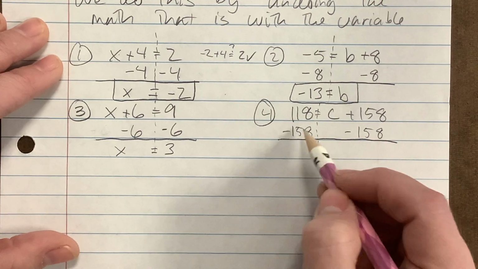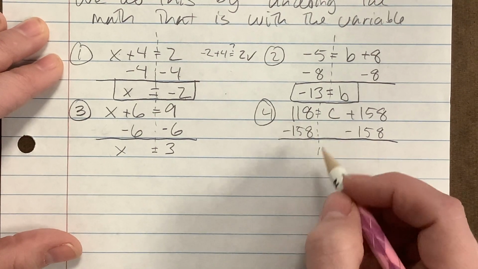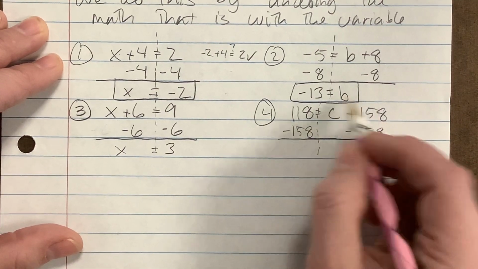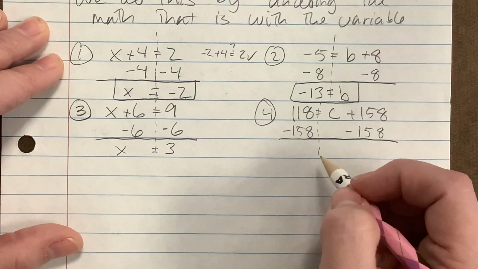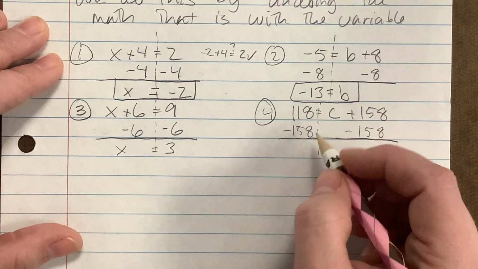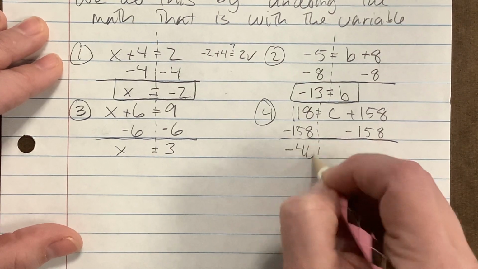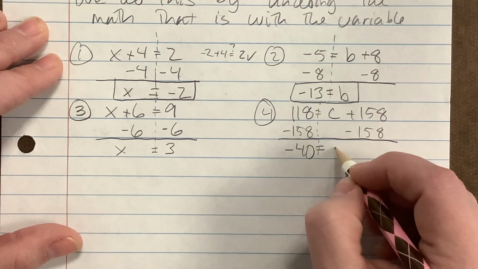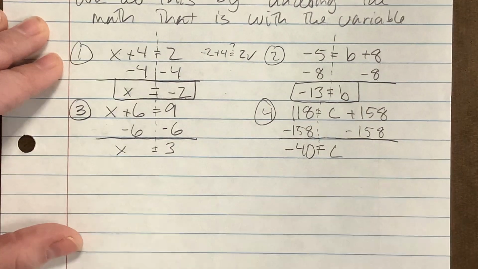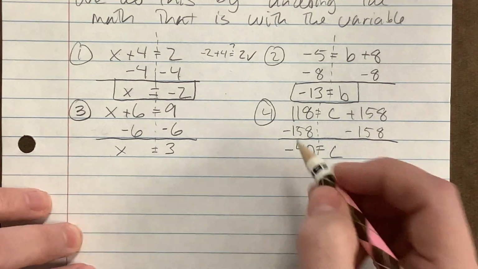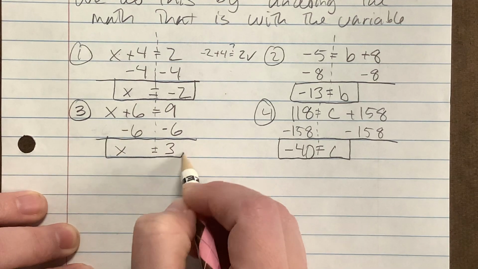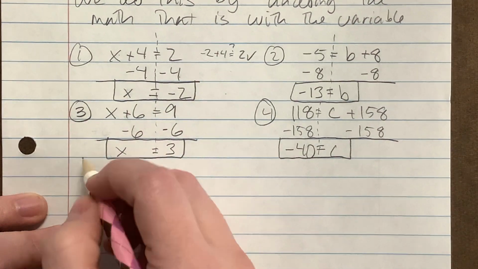And then 118 minus 158, and absolutely you can do that on your calculator. You can't actually solve the equation on the calculator, but you can use it for calculations. So that's -40. Bring down the equal sign, bring down the C, and then that turns into 0, so it essentially disappears. Drawing the boxes makes me happy. Alrighty.